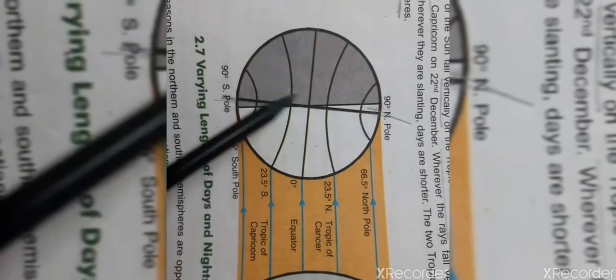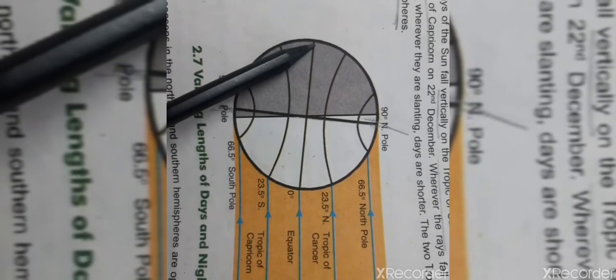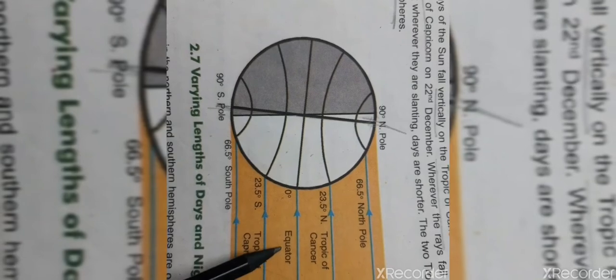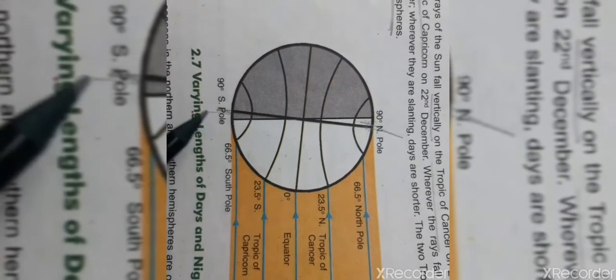Right now I'll explain again, this line which is passing through the center of the earth is known as the axis. This is an imaginary line. This slanting line passing through the center of the earth is known as the equator. The axis forms two poles, the north pole and the south pole.